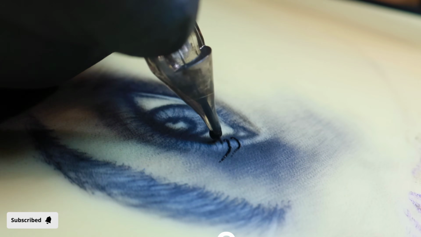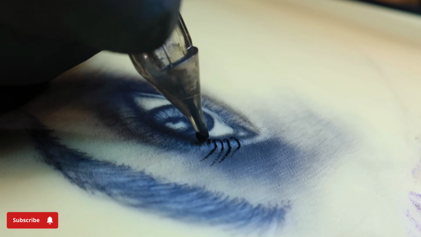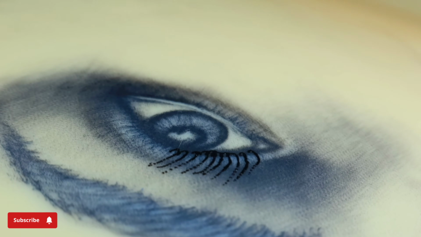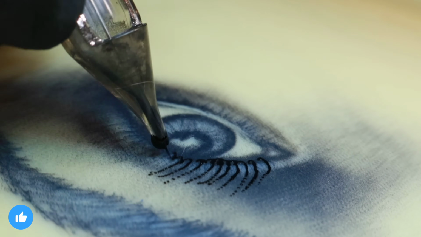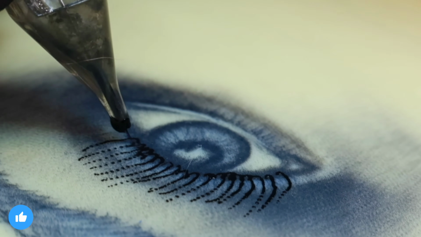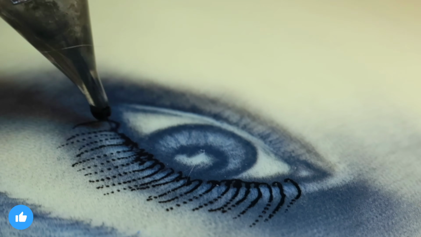9. Eyelash tattooing techniques. Eyelashes should follow a natural direction. In the inner part of the eye, they are shorter and curve upward, while in the middle and outer sections, they become longer and bend outward. Use soft, controlled strokes to maintain a natural look.